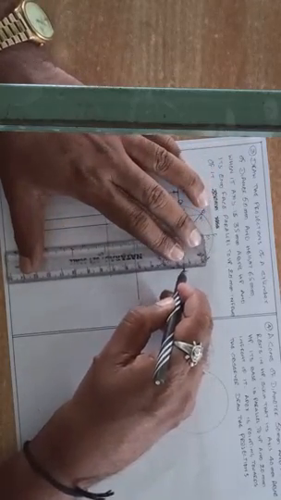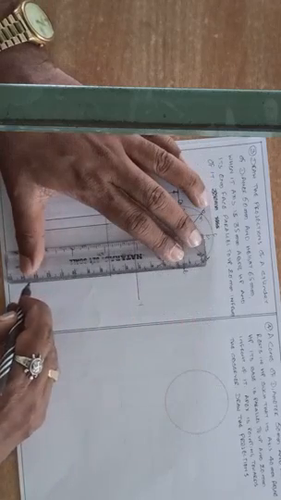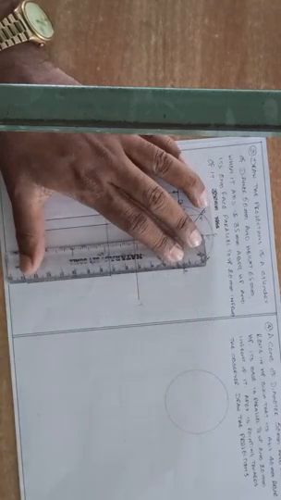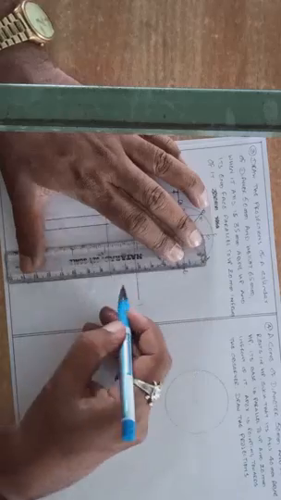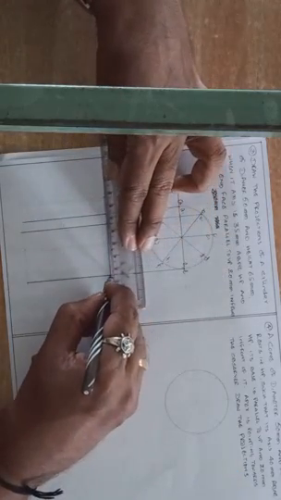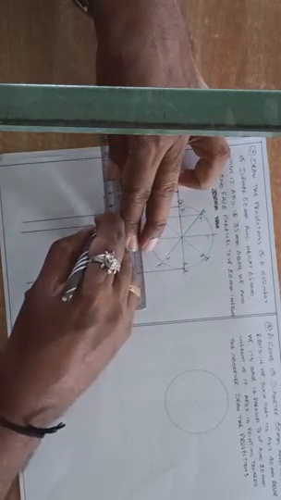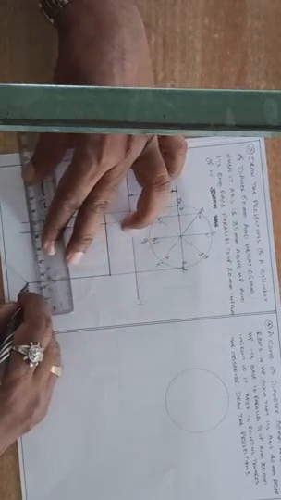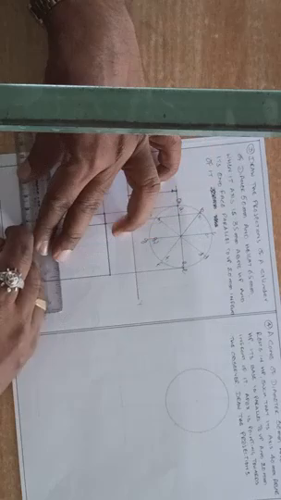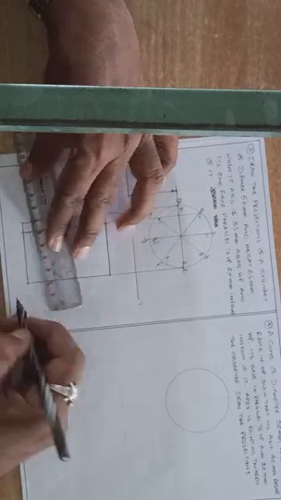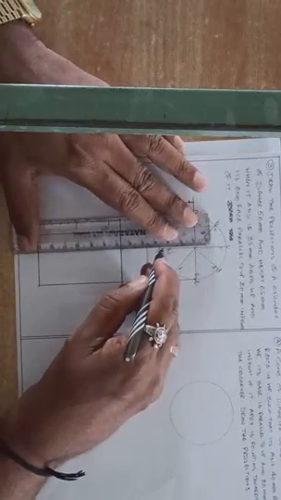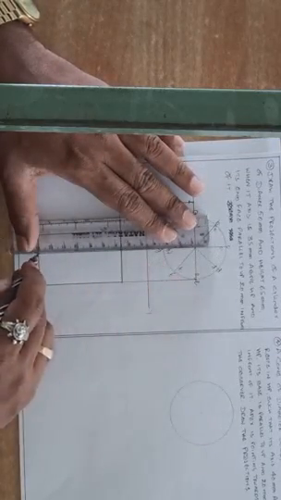Only outside should be thick. Only outside should be thick. Inside all thin lines. So now all these lines should be thin lines.